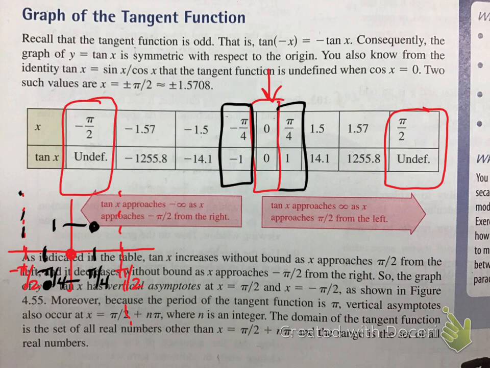So tangent has these asymptotes, and then it hits these points here, and it hugs the asymptote going up, and it's coming from the asymptote sort of on that side. And just looking at this table, that's why.